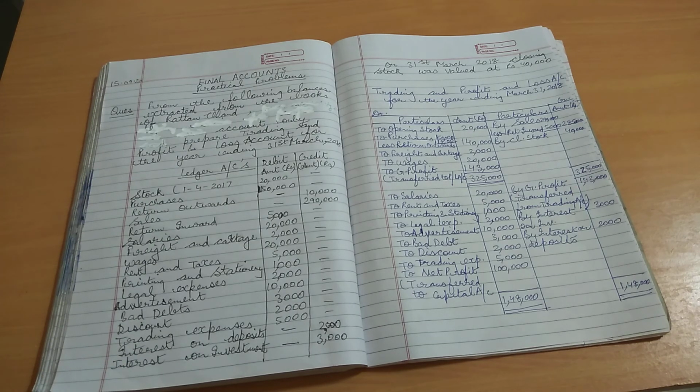Then we had two kinds of interest. One was interest on investment, so we would mention by interest on investment. It is also an indirect income for the business. It would come, children, on the credit side amounting to rupees 3,000. Then we would also have by interest on deposit. It is again an indirect income for the business. It would also come on the credit side of the P&L account amounting to rupees 2,000.